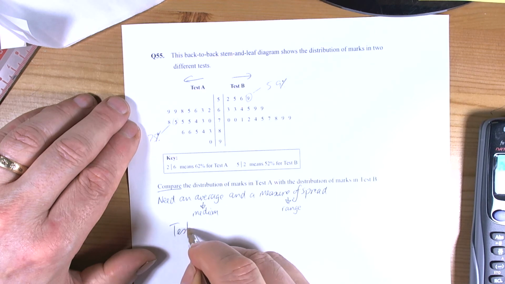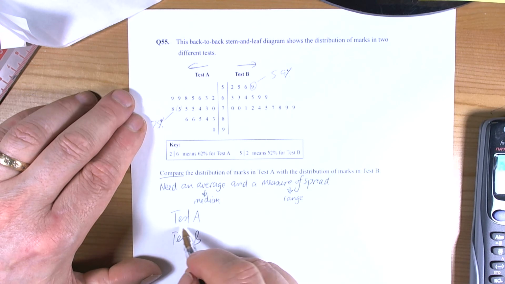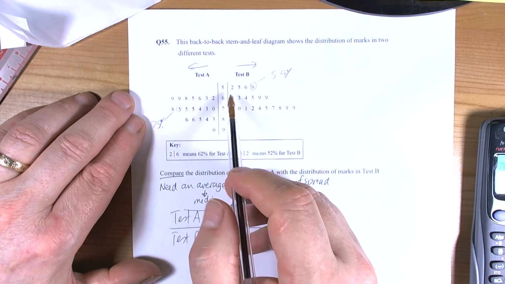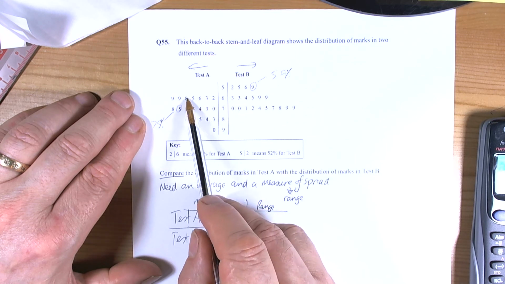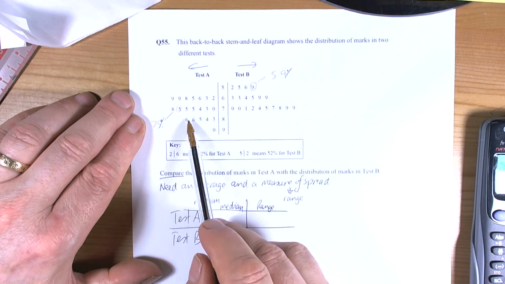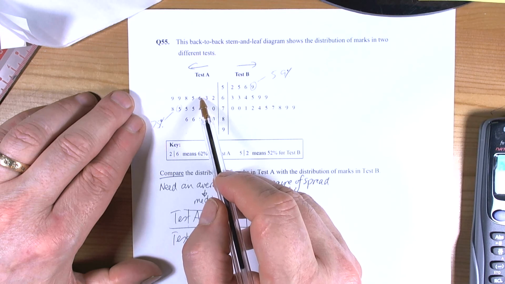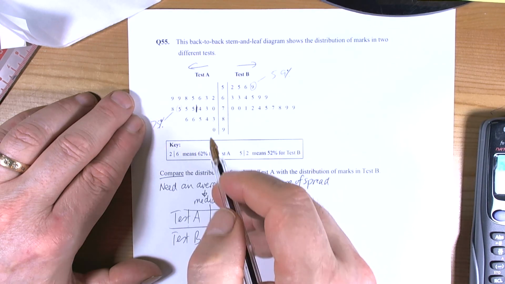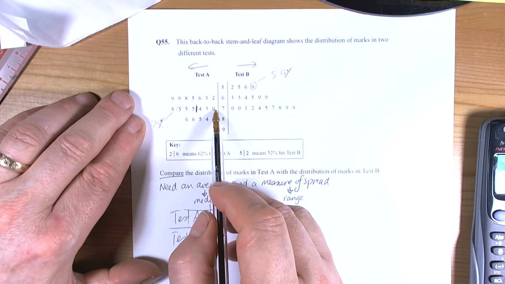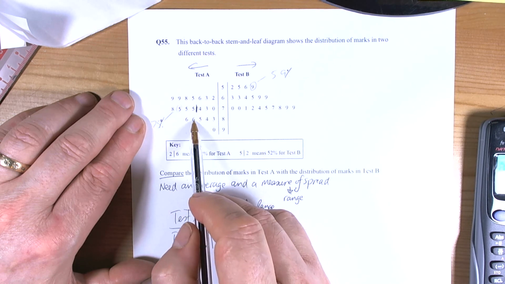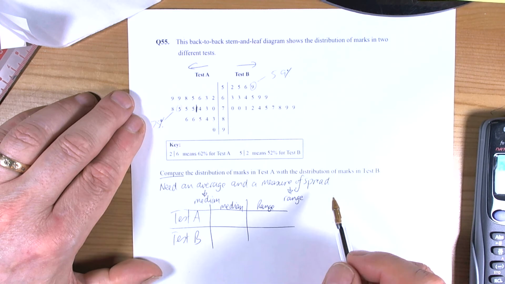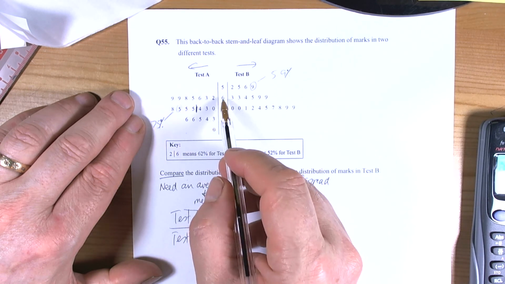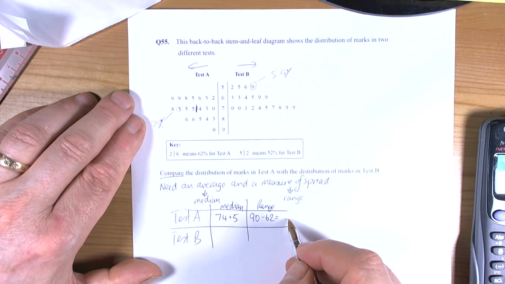So a little table, test A, test B. So we'll have the median and the range. Okay, so for test A, there were 20 people in there. So the middle is going to be there, because we'll have 10 numbers before it and 10 numbers after it. So 74, 75, the middle of that is 74.5. And the range, well, the highest number was 90 and the lowest number was 62. So it's going to be 90 take away 62, which is 28%.